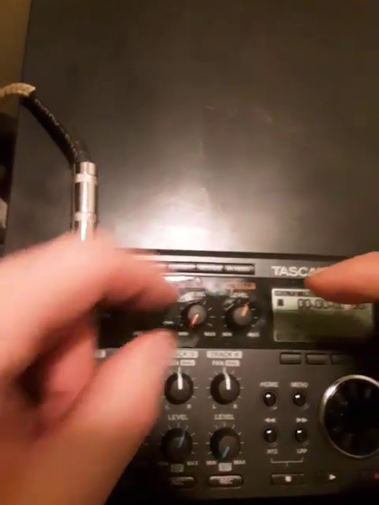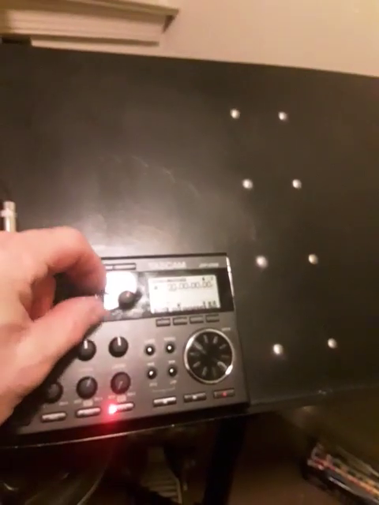So right now we have that second input. So you can adjust it like that. Yeah, that's the mic input. That's the volume.